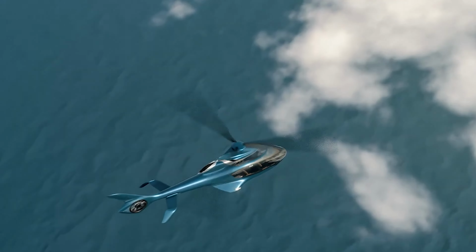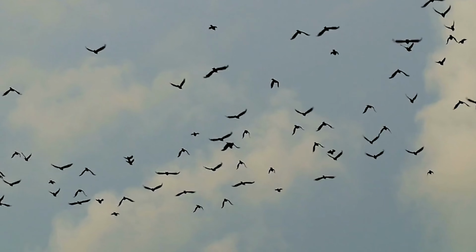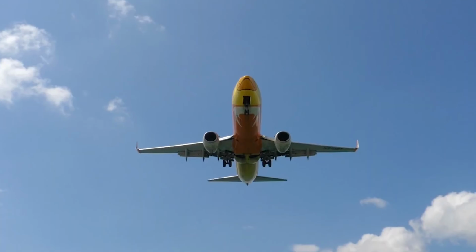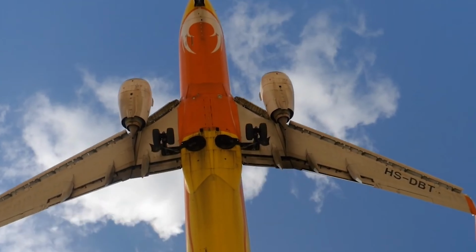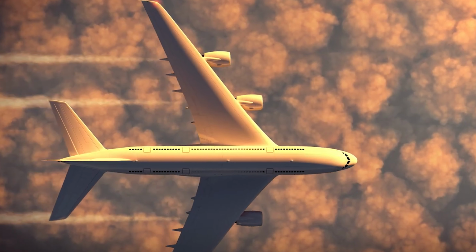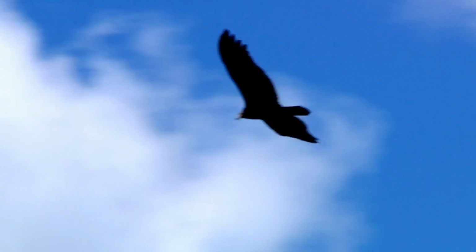Flying has always fascinated us, whether it's watching airplanes soaring through the skies or seeing a bird glide effortlessly. Have you ever wondered how these things can stay up in the air? Let's take a deep dive into the science and engineering that make flying possible, exploring the mechanisms behind airplanes, hot air balloons, helicopters, and even some living creatures.